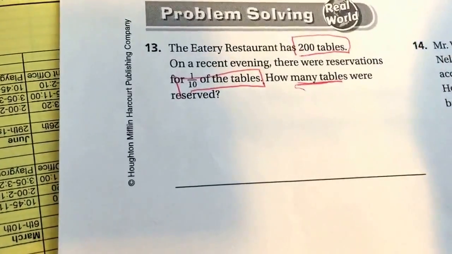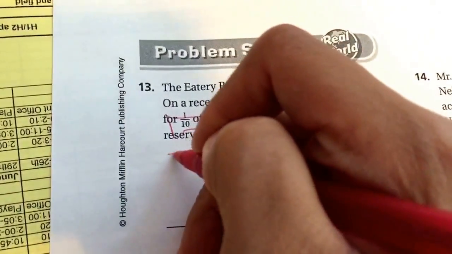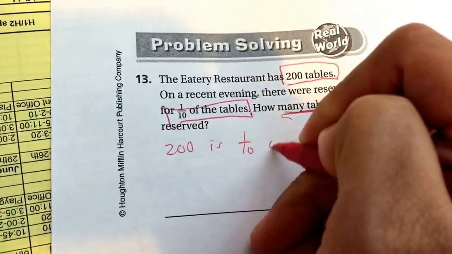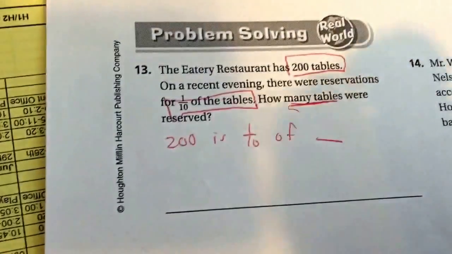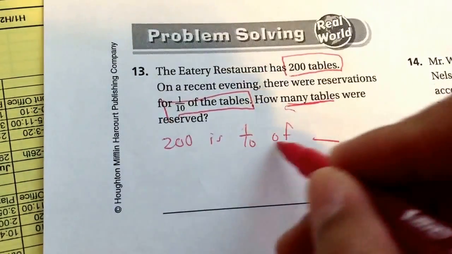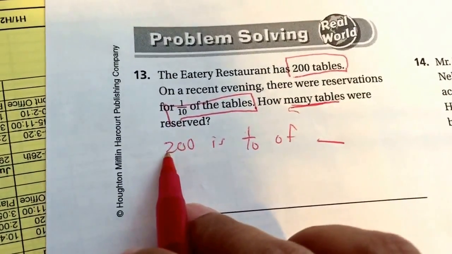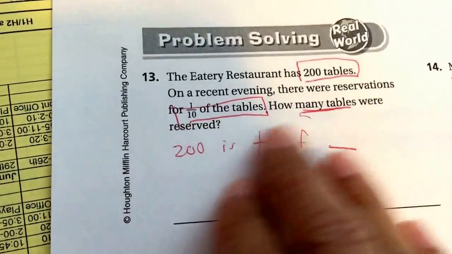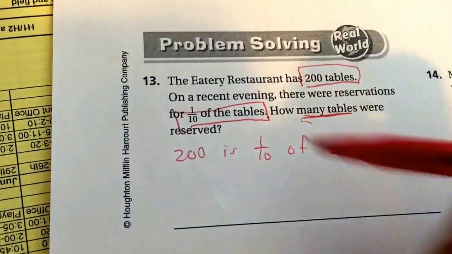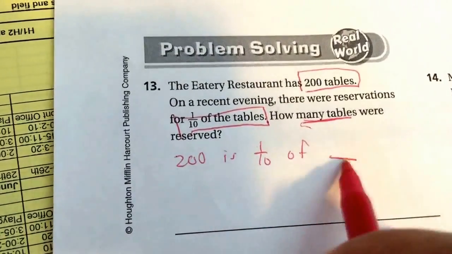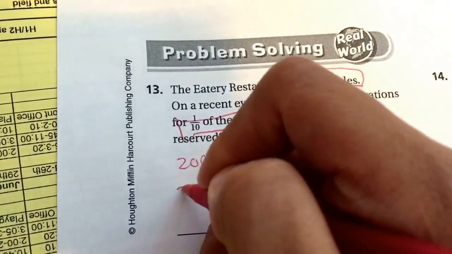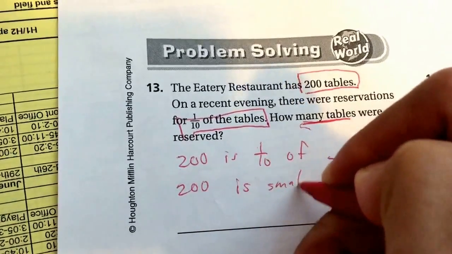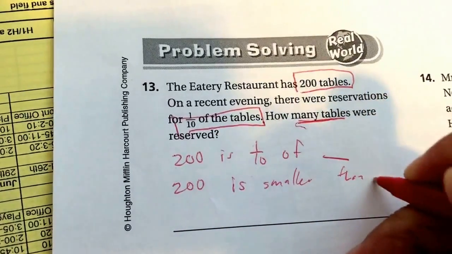What would happen if you said 200 is 1/10 of blank? Let's see just what would happen. Because here's the 1/10 of. So either the 200 will go here or the 200 will go here. Let's logically go through this and see if it makes sense, because if not, it's wrong. So if you're saying 200 is 1/10 of, you're saying 200 is 1/10, meaning smaller than blank.